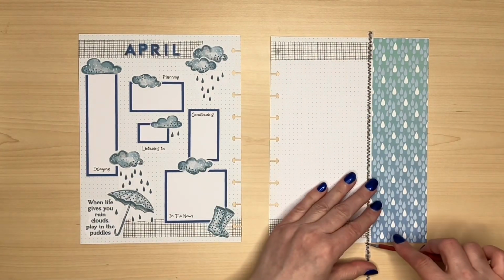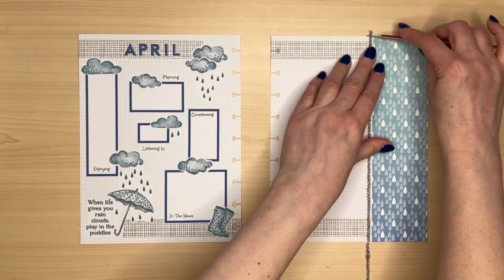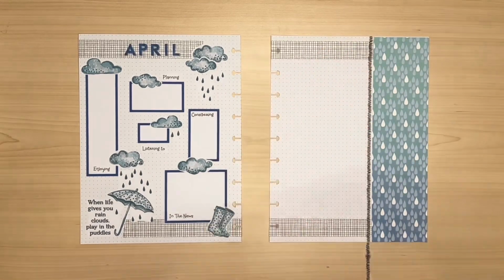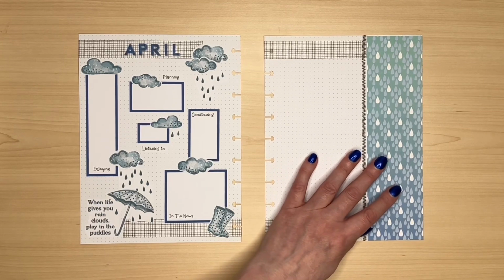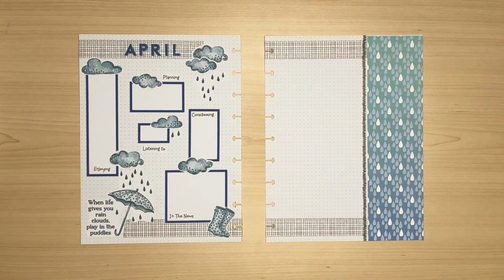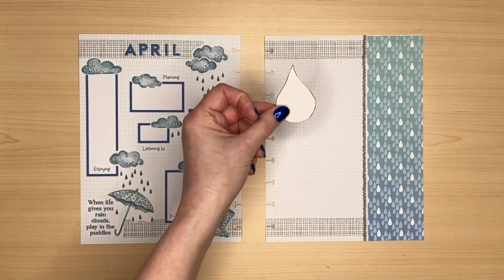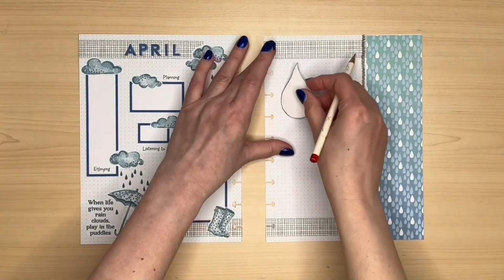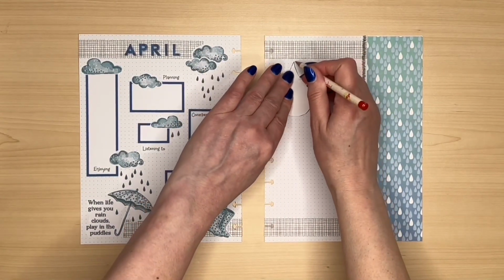And next will come the tricky part for me. I'll have to do some drawing, which is not my strong point, but I did try it in my recent Taylor Swift spread and it worked out okay. I know I could draw freehand, but I've just made myself a little raindrop template to draw around. I'll do it in pencil first and then I will go over it in pen.